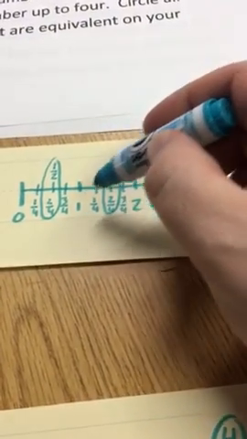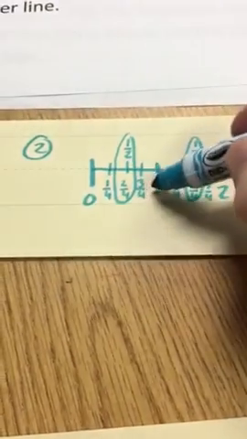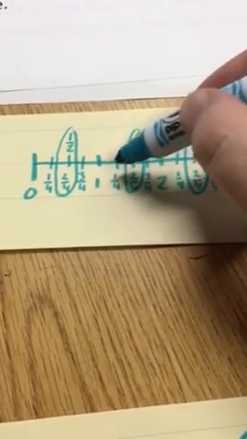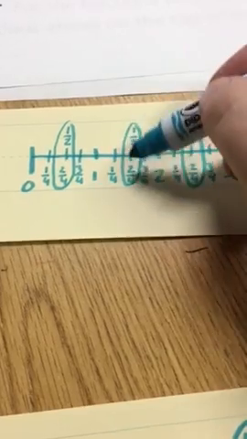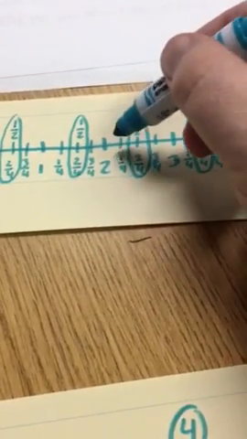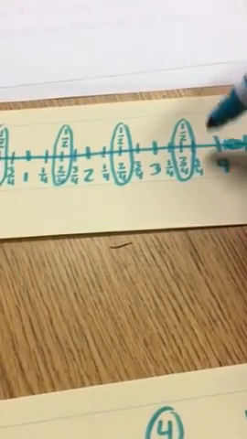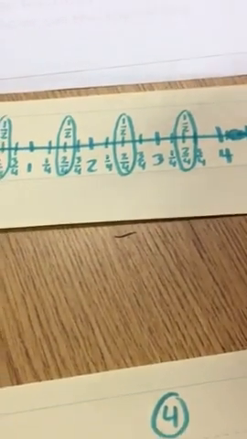So that's going to be the case on every number. So here's 0 to 1, the 2/4 and 1/2 are circled. Here's 1 and 2, the whole numbers, 1/2 and 2/4 are circled. 2 and 3, 1/2 and 2/4 are circled. 3 and 4, 1/2 and 2/4 are circled. Okay. All right.